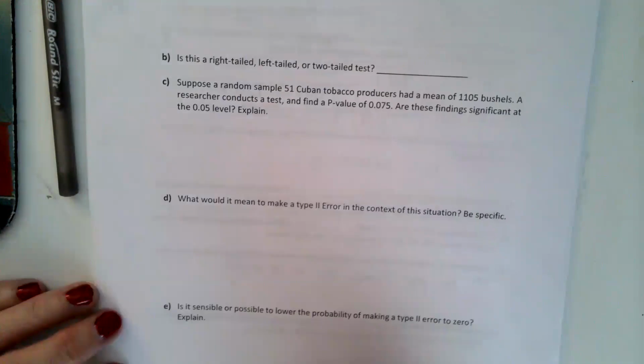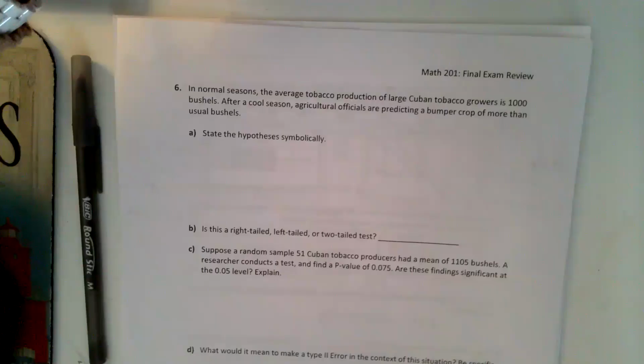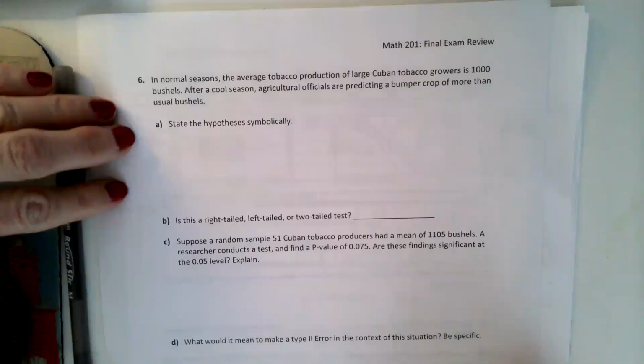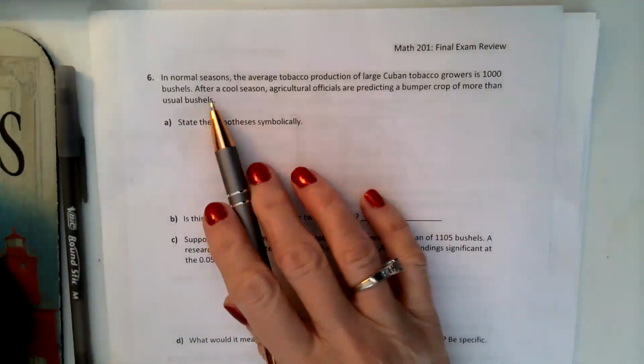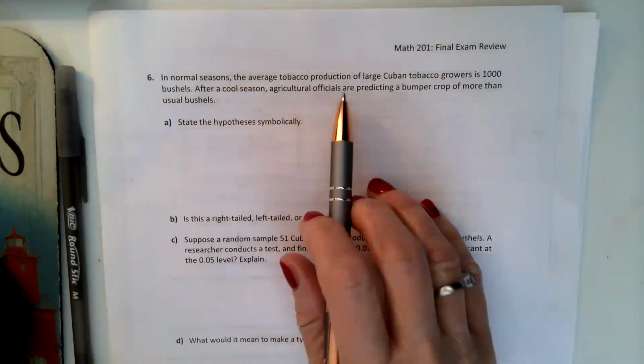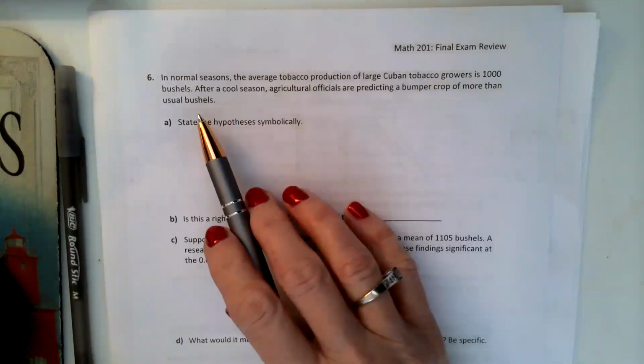So let's look at question number 6. Question number 6 says, in normal seasons, the average tobacco production of large Cuban tobacco growers is 1,000 bushels. After a cool season, agricultural officials are predicting a bumper crop of more than usual bushels.